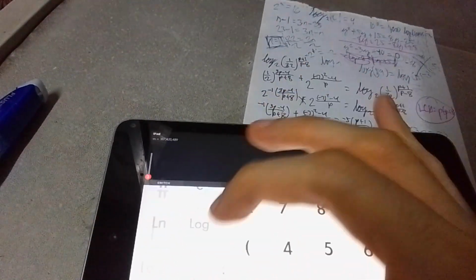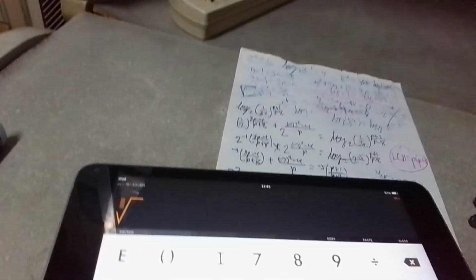Let's try it with the original equation. Root of p plus 8, negative 12 plus 8 is negative 4, right?